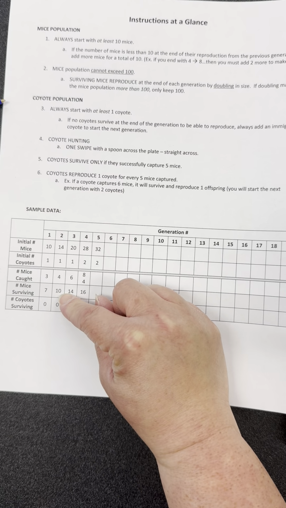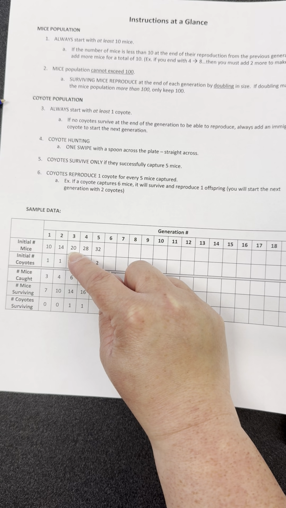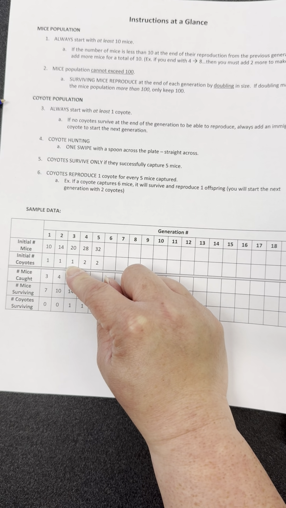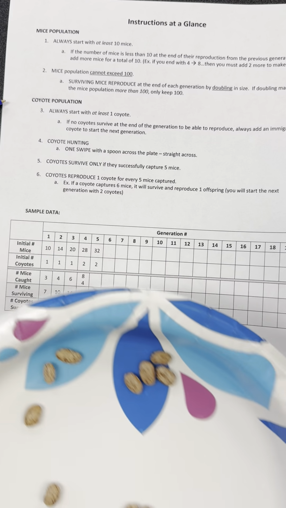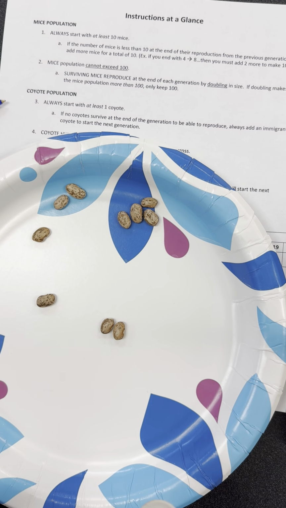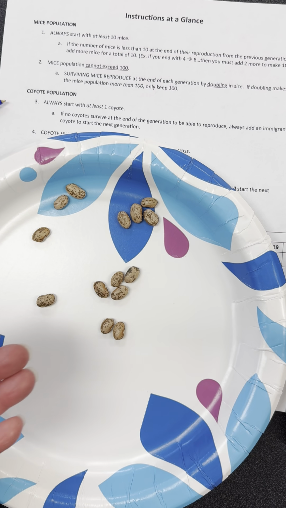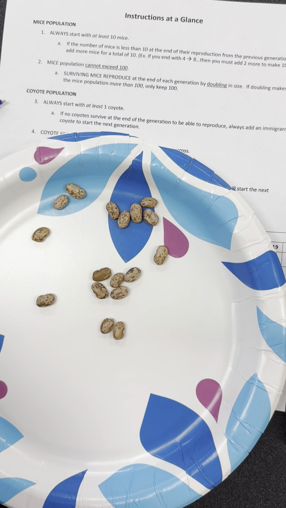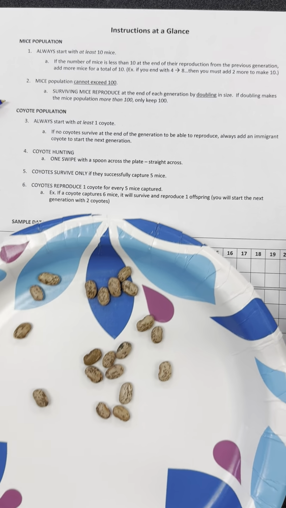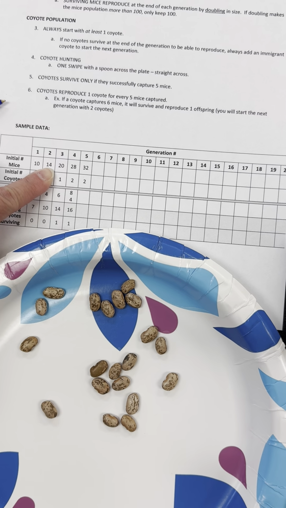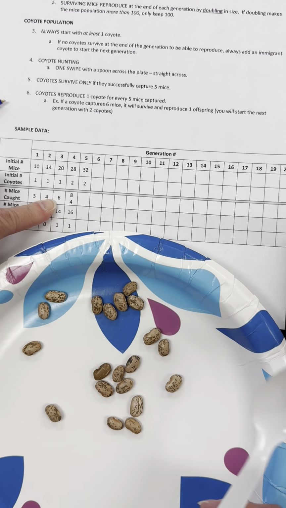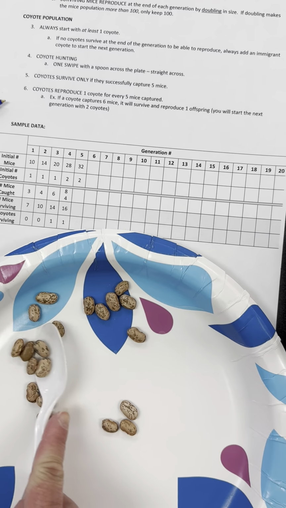My 10 mice that survived are going to reproduce and double and become 20, and then I'll start with 1 coyote that just kind of moved in from somewhere else. So now I need to start with 20 beans or mice on my plate. That's 10, there's 14, there's 17, 18, 19, and 20. Okay, now we go hunting again. And in this sample data, we're starting with our 20 mice. We have 1 coyote, and we're gonna say that our coyote was successful this time and got 6.